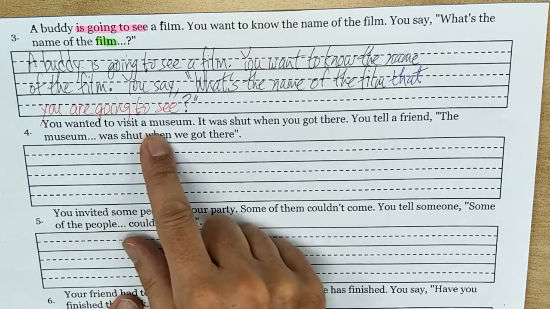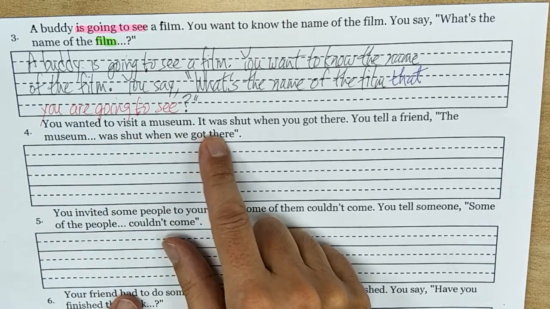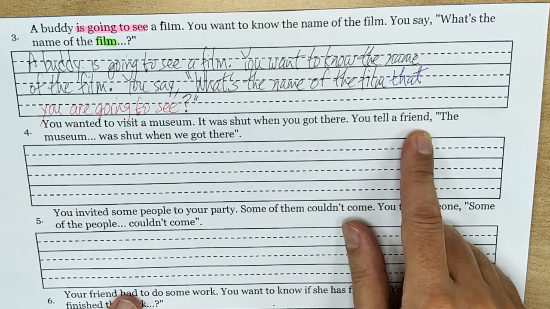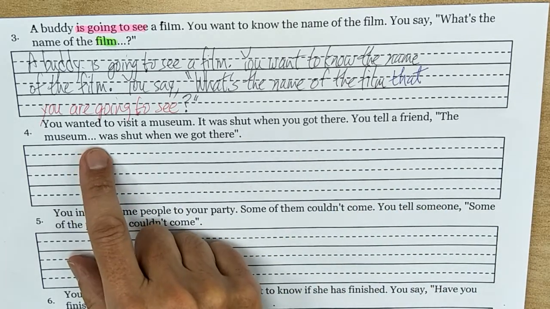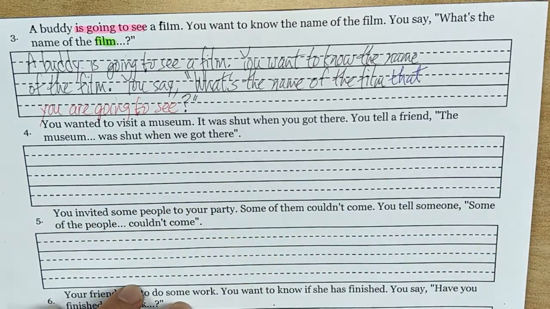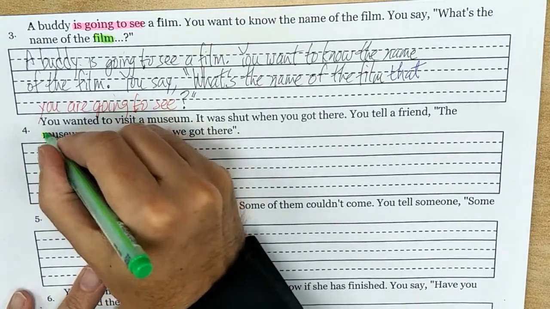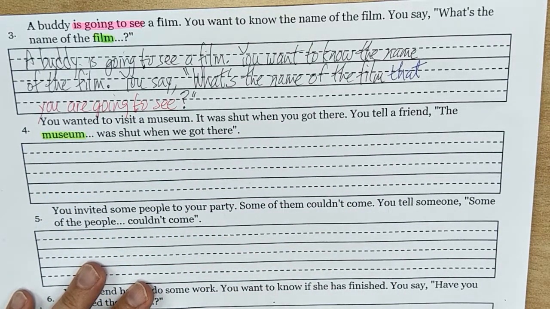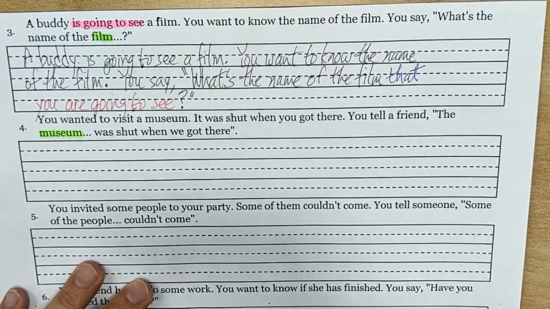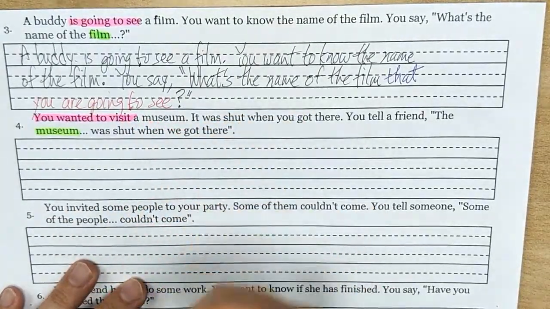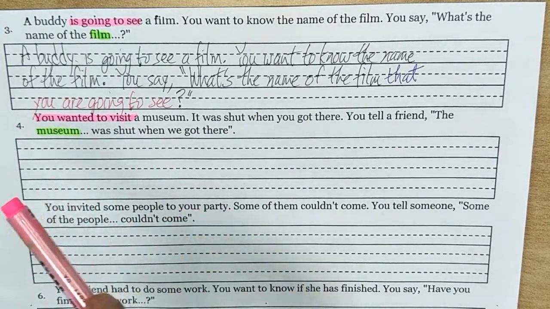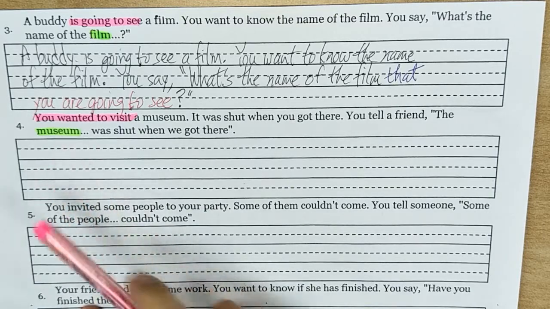Okay, number 4. You wanted to visit a museum. It was shut when you got there. You tell a friend, the museum, blah, blah, blah, was shut when we got there. Well, here's the noun, museum. We want to talk about the museum. Well, what about the museum? Well, the one you wanted to visit. So we're going to use you wanted to visit to describe the museum.